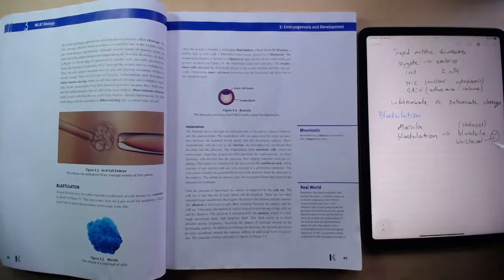All right, we got the trophoblast layer. And we have the inner cell mass on the inside. Implantation.